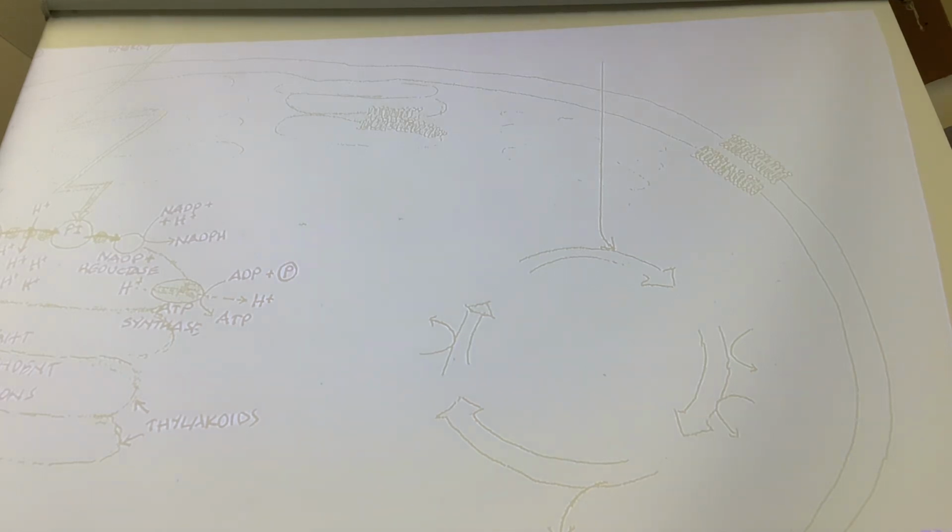So, what's the first thing we need here? Because we've already used light energy and water, we need something else to do photosynthesis. What do we need?